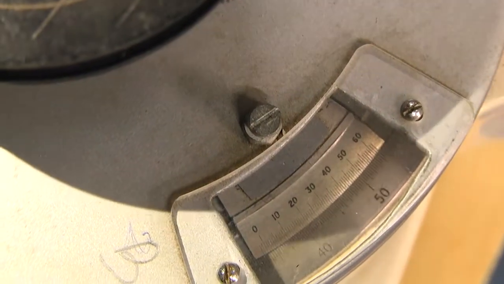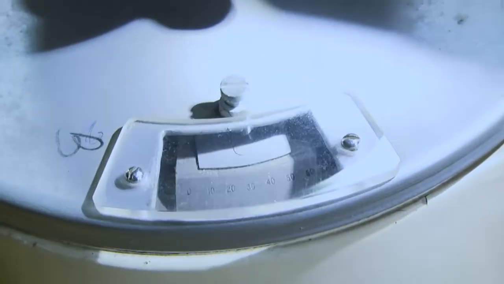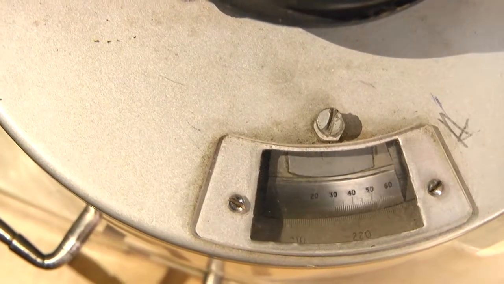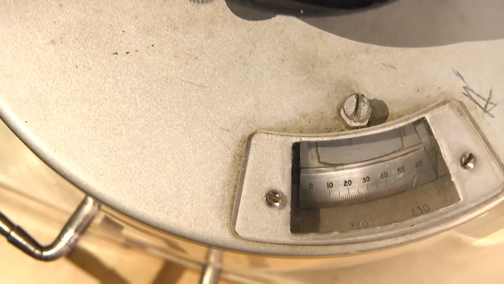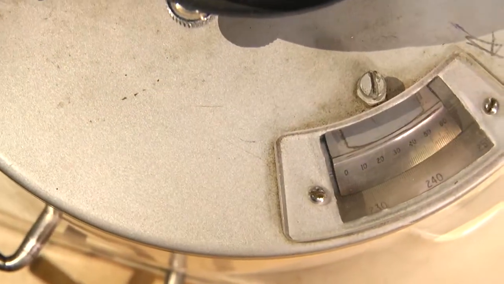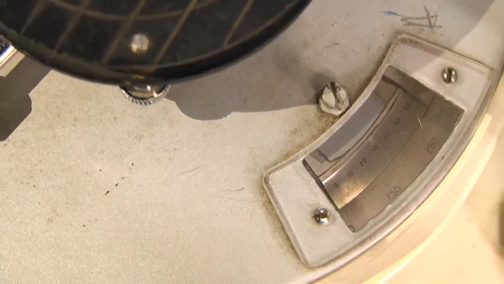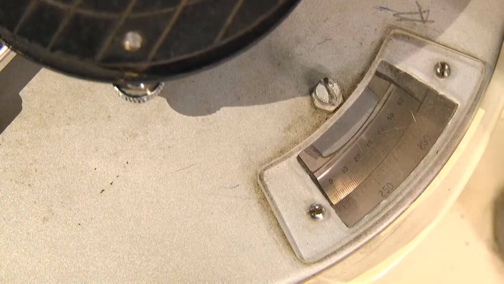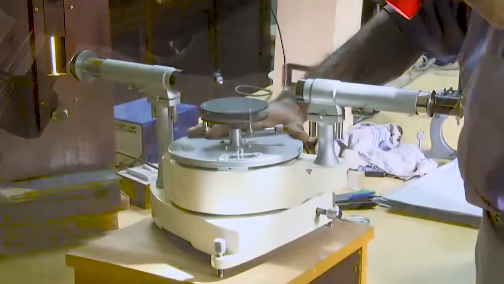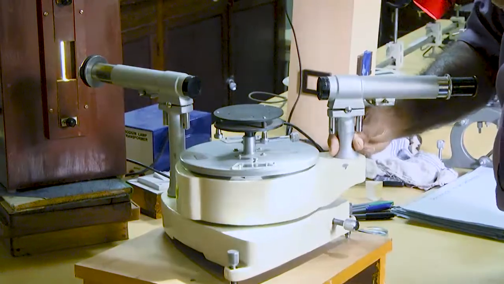And the vernier scale is attached to the prism table. So, if I rotate the prism table, your vernier scale is rotated. So, a change of reading, a change of angle, may happen because of rotation of the prism table or because of rotation of the telescope.